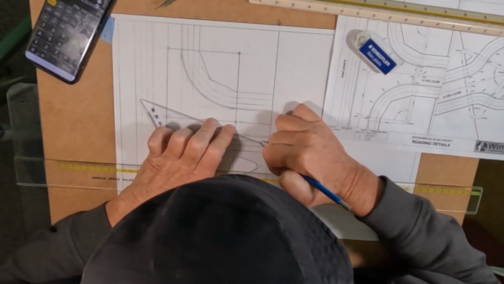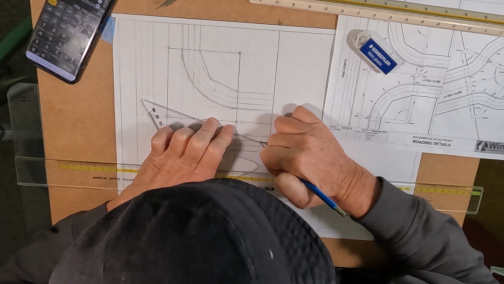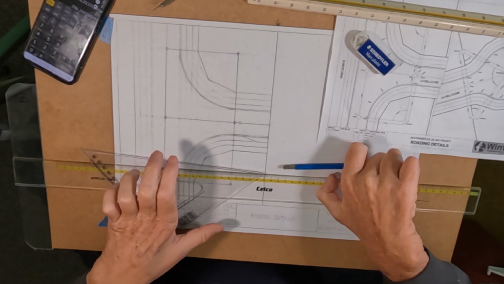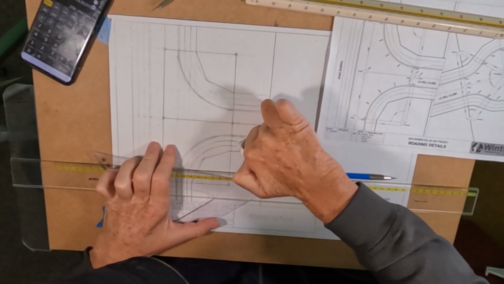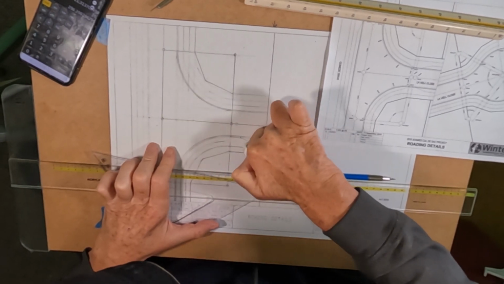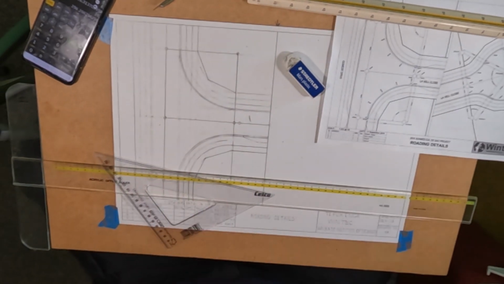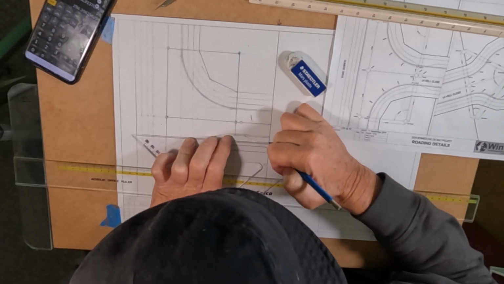So we can put that in there like that, and then that bit, well, there's more of that to get rubbed out yet. So there we are, we've got that one in there.